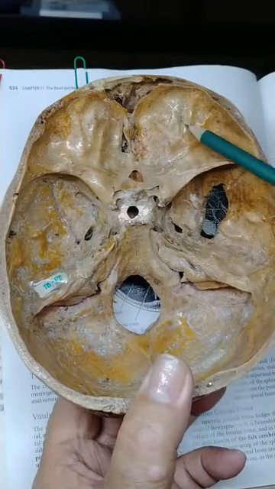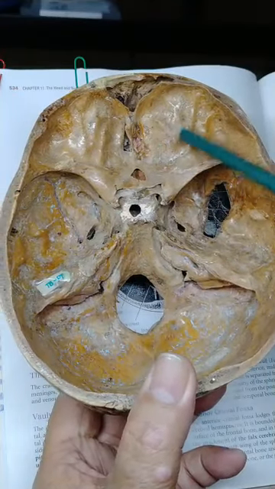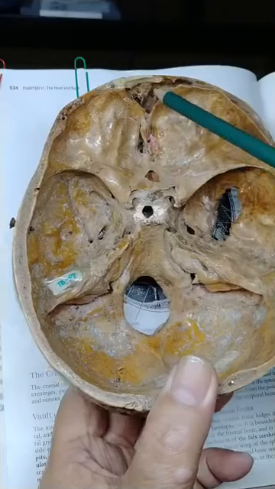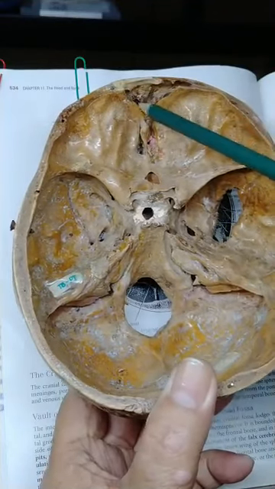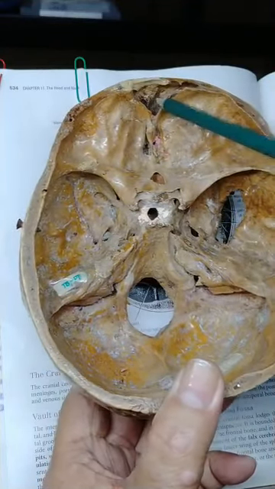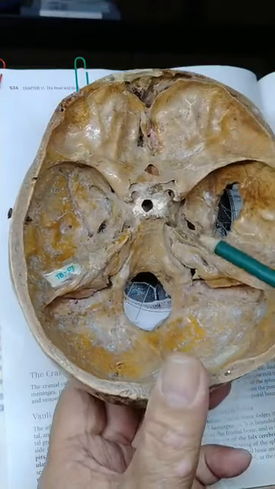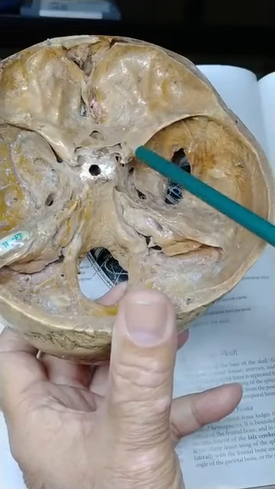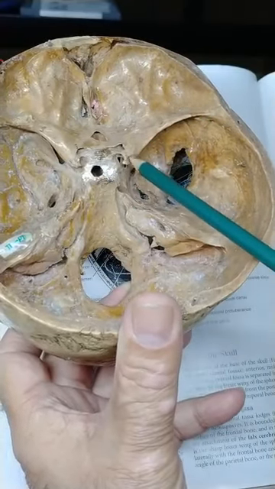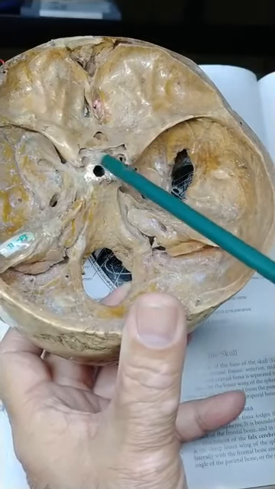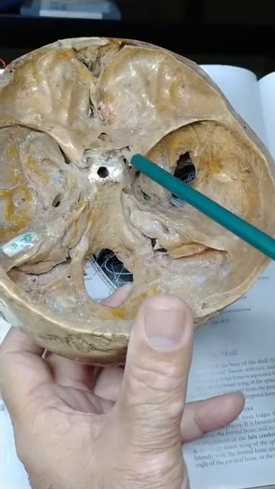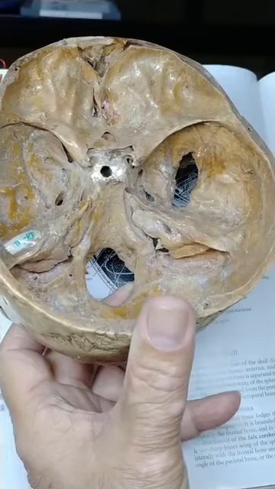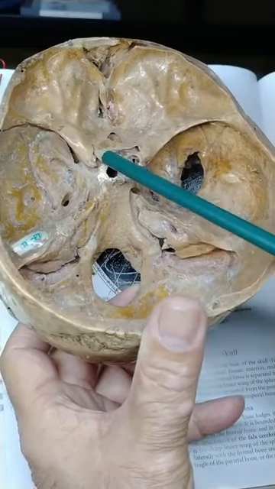This is again the orbital plate. This is the crista galli. This one is the cribriform plate. Okay, this is the frontal crest. There is an opening here. This is the frontal paranasal sinus. Okay, so this is the lesser wing of the sphenoid bone. This is the anterior clinoid process. This is the sulcus chiasmaticus, or chiasmatic sulcus.